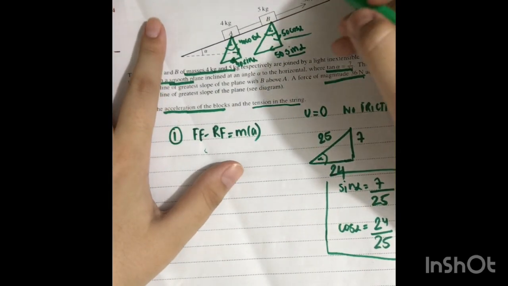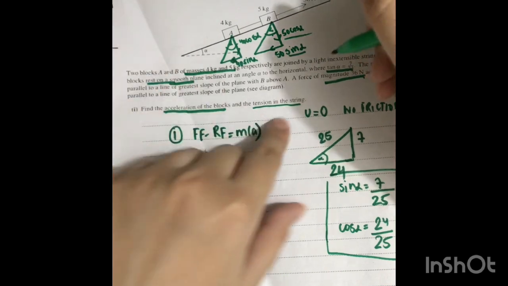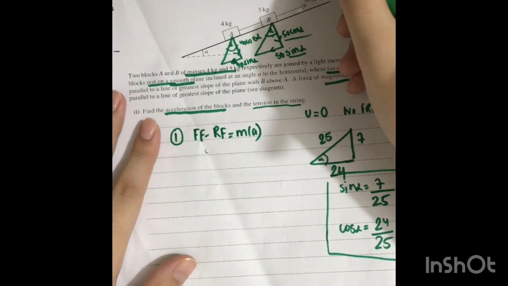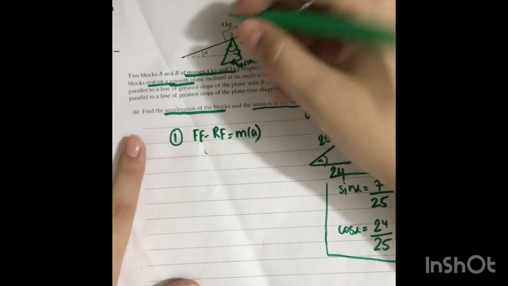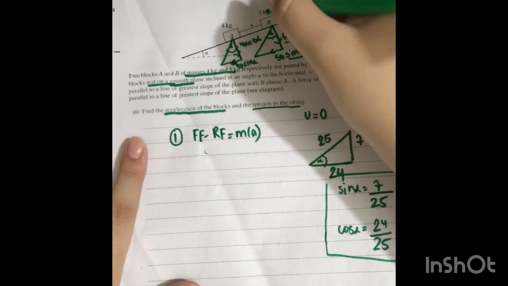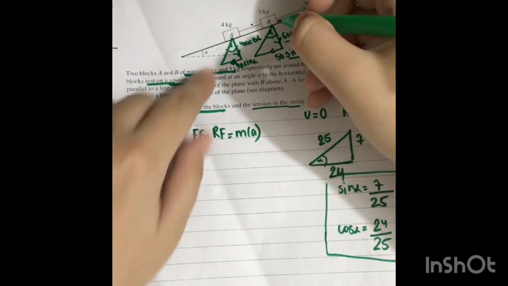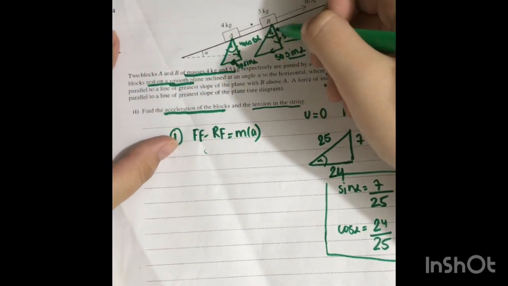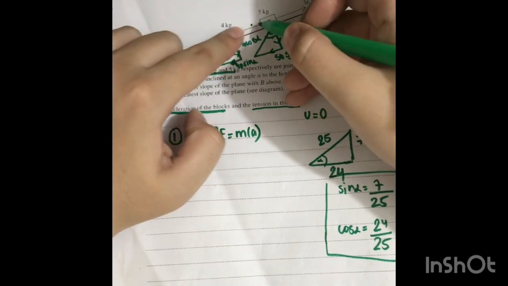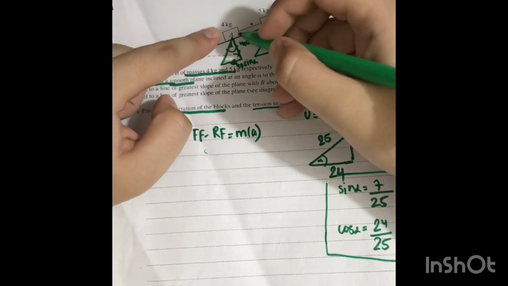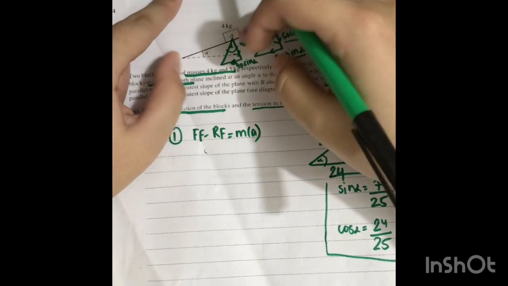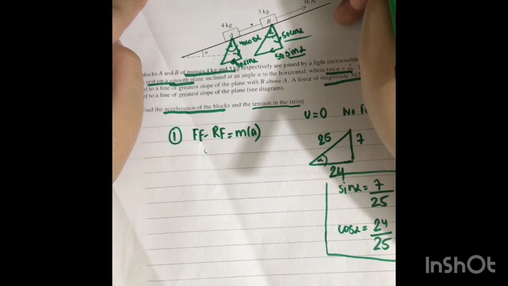Now, another important thing to realize is that they're joined by a string. So that means there will be tension in the string. For block B, the tension in the string will be a resistive force, as it will be pulling it down. However, for block A, it will be the forward force because it will be pulling it upward.